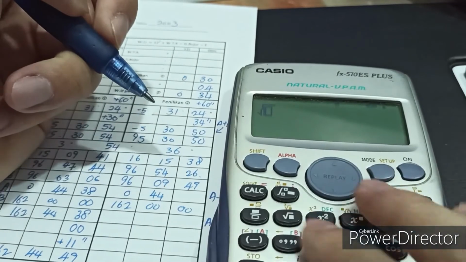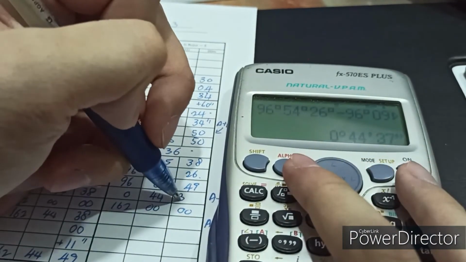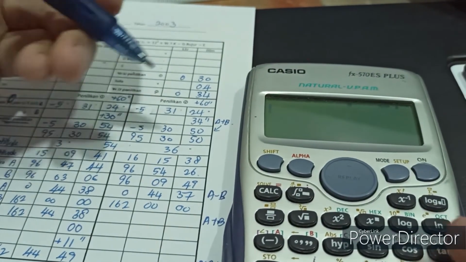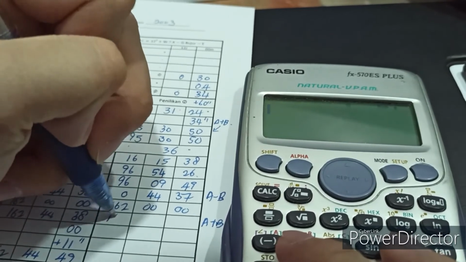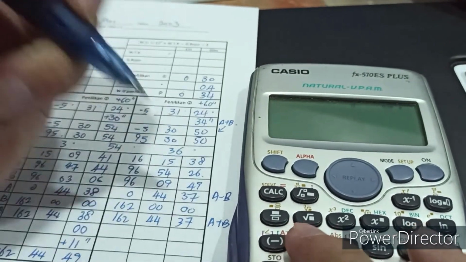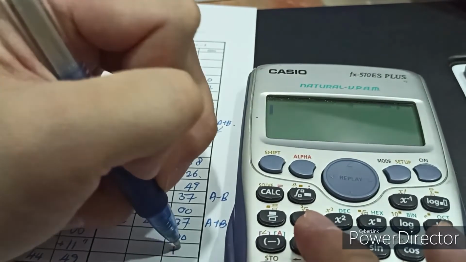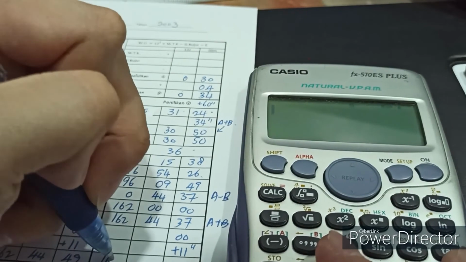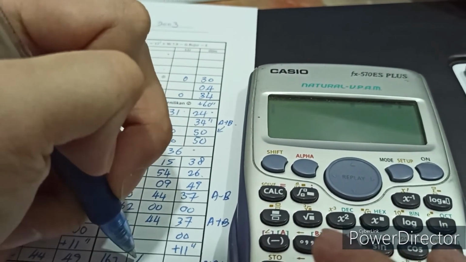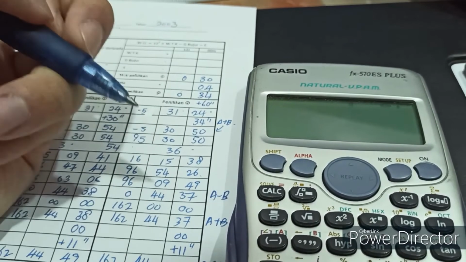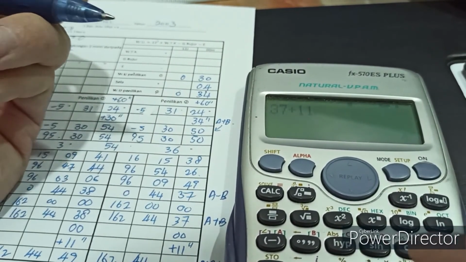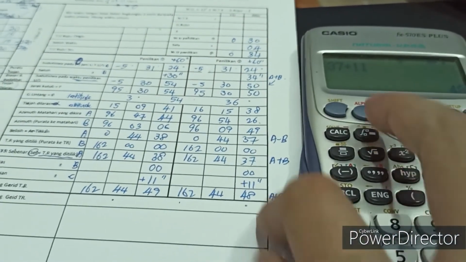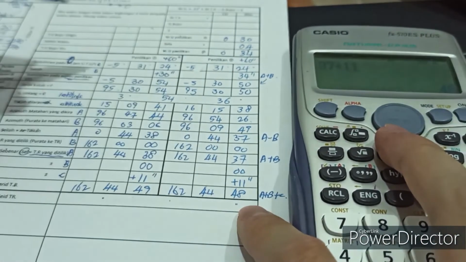0, 44, 37. And the tanda rujukan sempurna is A plus B: 162, 44, 37. Aras is 0, jurusan positive 11, and the final is A plus A, B, C: 162, 44, 48. So okay, this is the value we get.